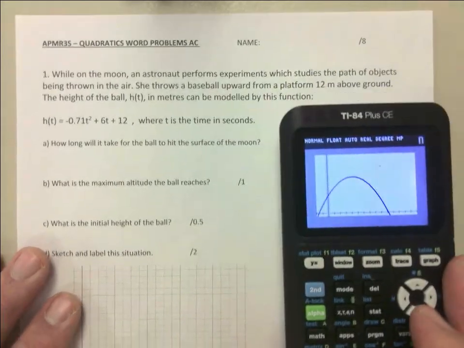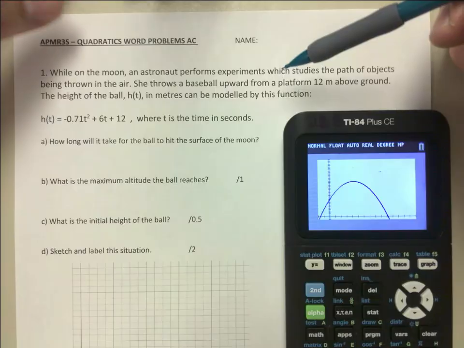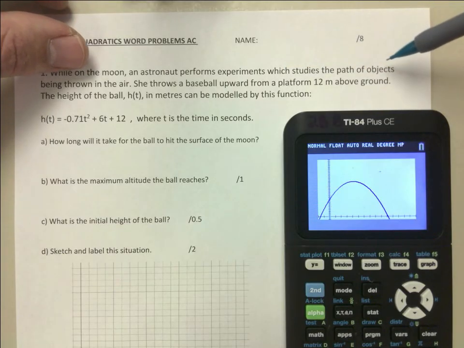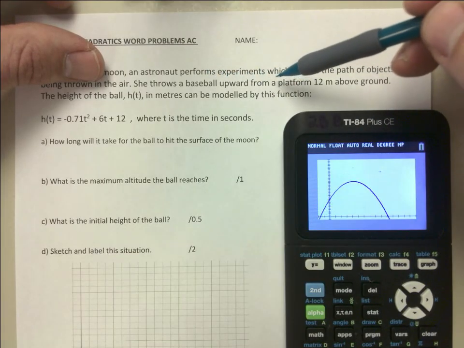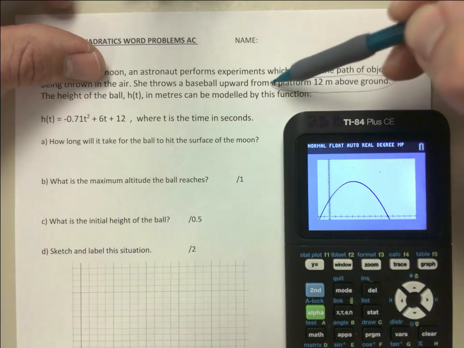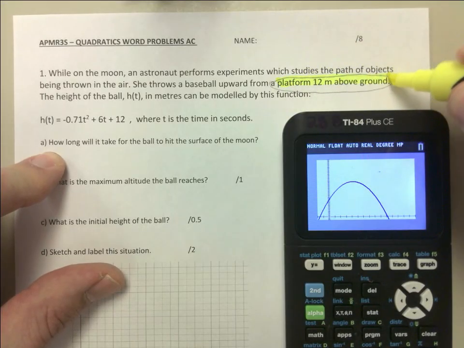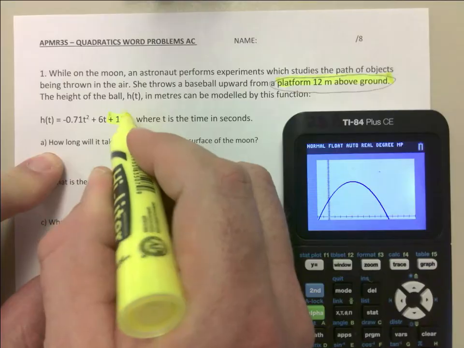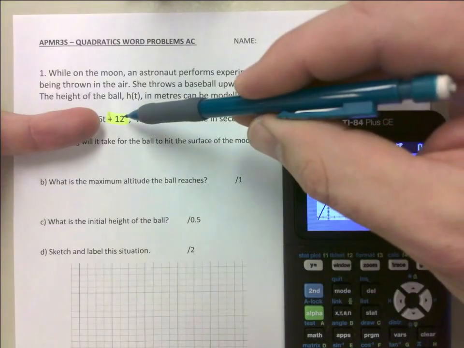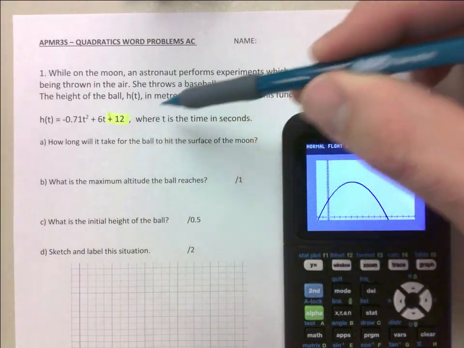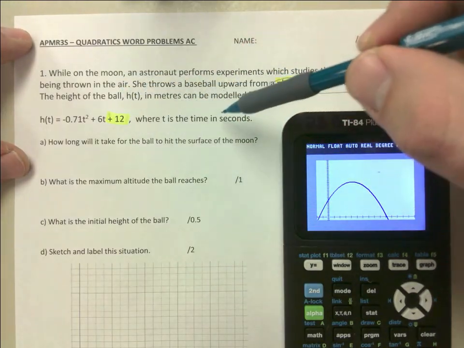Let's read the problem before we start. While on the moon, an astronaut performs experiments that study the path of objects. She throws the baseball upwards from a platform 12 meters above ground. That right there is an important statement. We can verify that by looking at the equation: yeah, it's 12 meters above ground. That's basically my y-intercept. And the height of the ball is h and the time is in seconds.